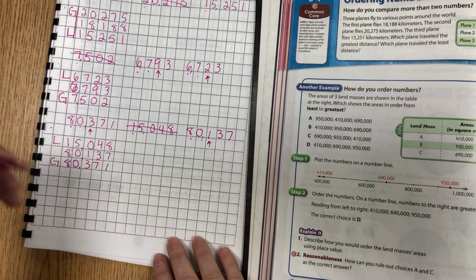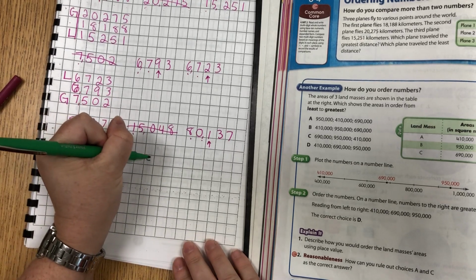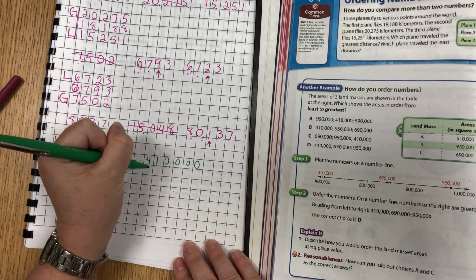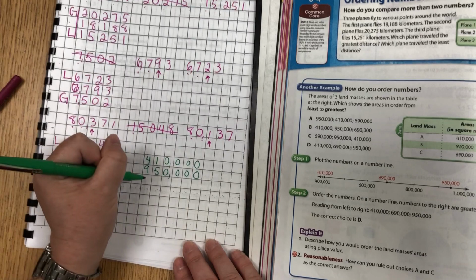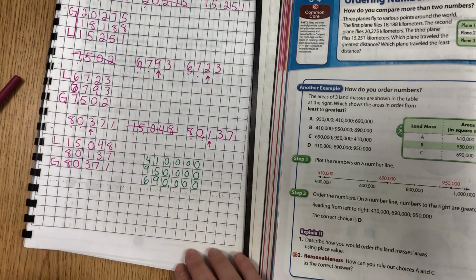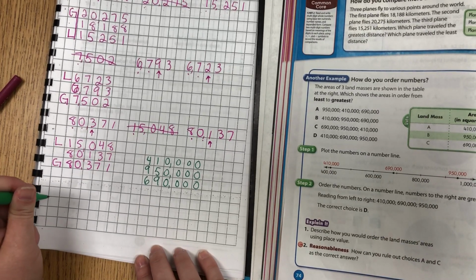Let's say I've got the numbers, and I'll do it in a different color so we can see better. I've got the numbers 410,000, 950,000, 690,000. And I need to put these in order on a number line. And here's the number line that I have been given.